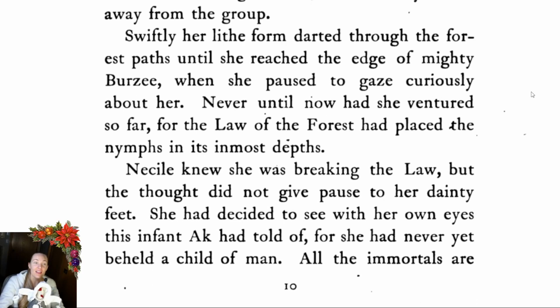Swiftly her lithe form darted through the forest paths until she reached the edge of mighty Burzee, when she paused to gaze curiously about her. Never until now had she ventured so far, for the law of the forest had placed the nymphs in its inmost depths. Necile knew she was breaking the law, but the thought did not give pause to her dainty feet. She had decided to see with her own eyes this infant Ak had told of, for she had never yet beheld a child of man.